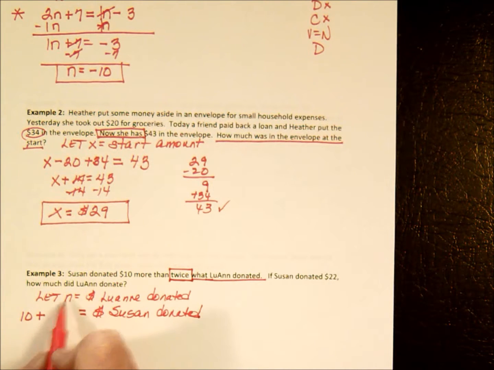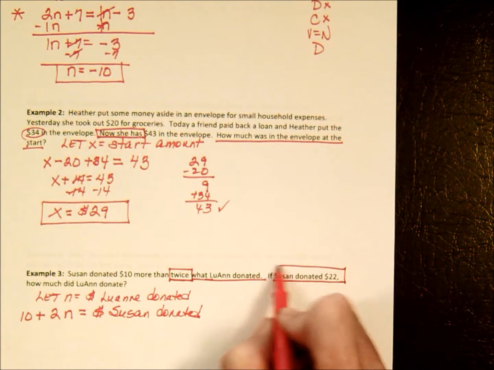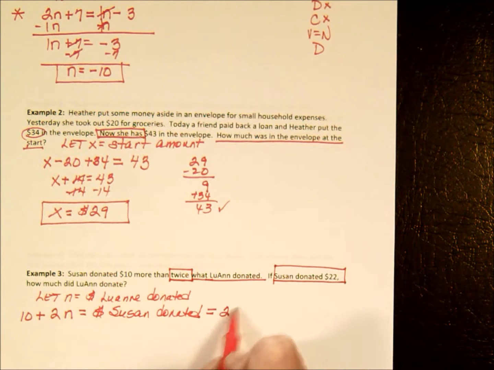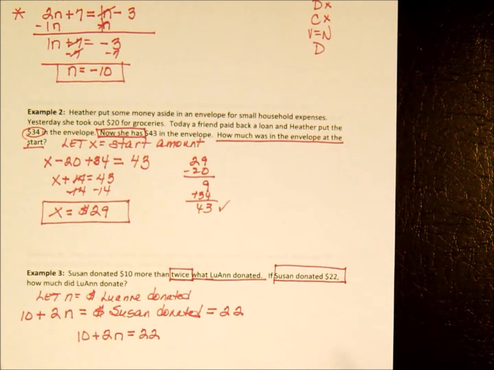It's n. So it's 10 plus 2n is what Susan donated. Now it also tells us that Susan donated 22. So I know that that equals 22, and I now have my equation, and that is 10 plus 2n equals 22. So this one is quite different.